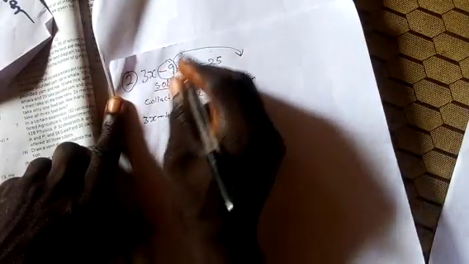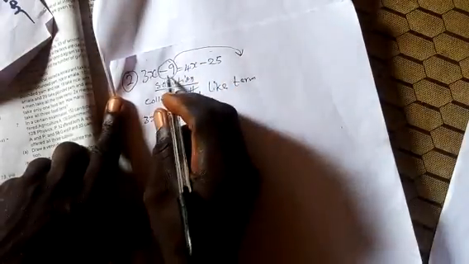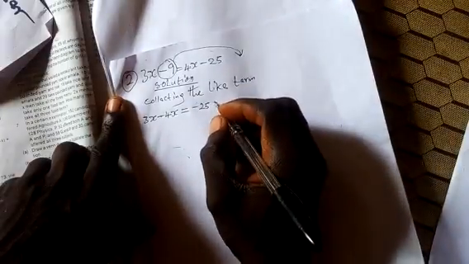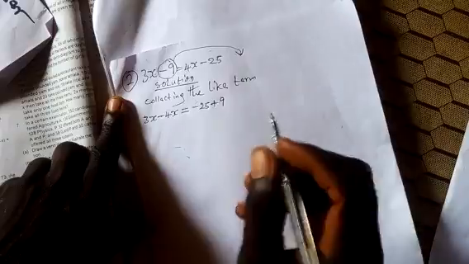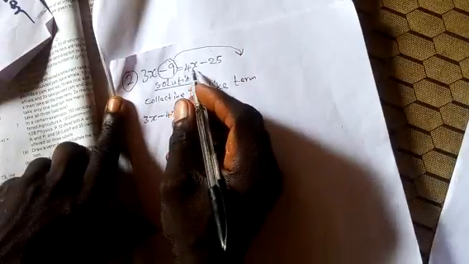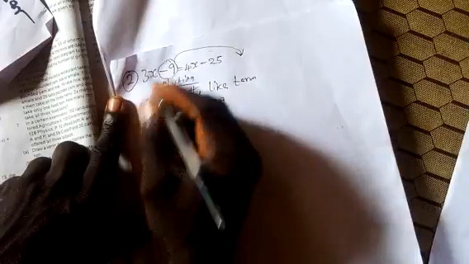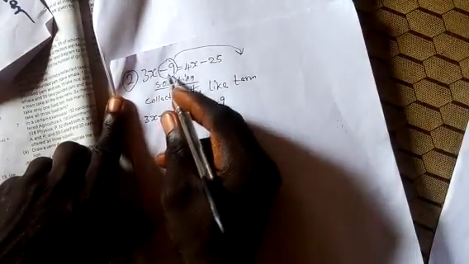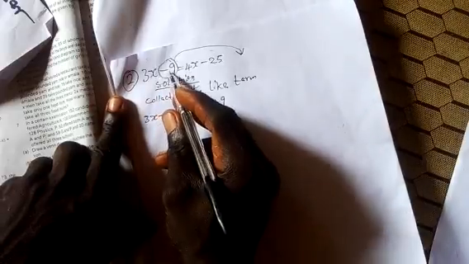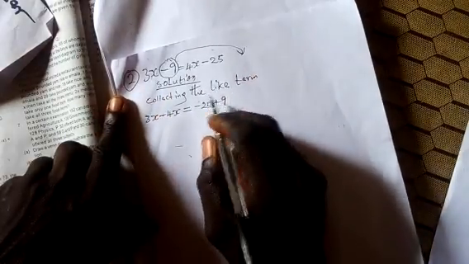And when we are transferring this minus 9 across the equal sign, this minus sign will change to plus 9. Remember, when we transfer this plus 4x across the equal sign to the other side, it changes to minus 4x. This time around we are transferring a term with minus sign in the front to the other side, so it will change to plus 9.